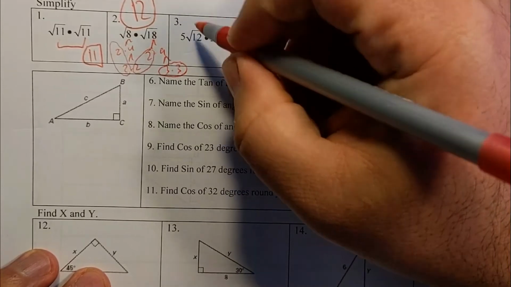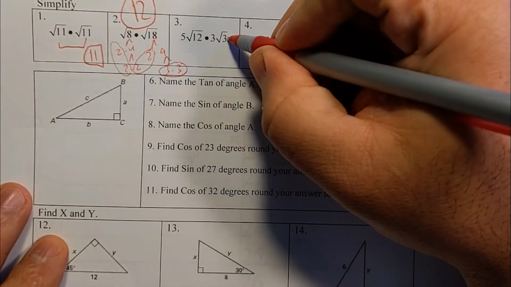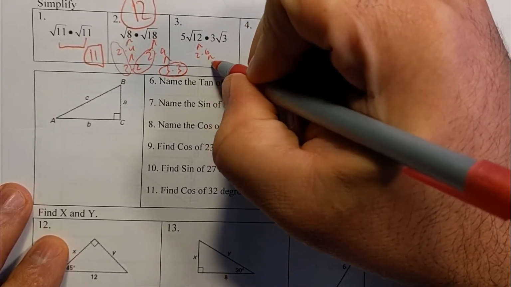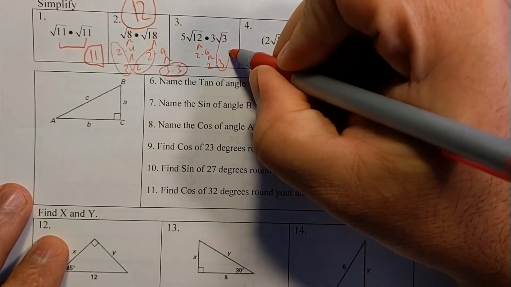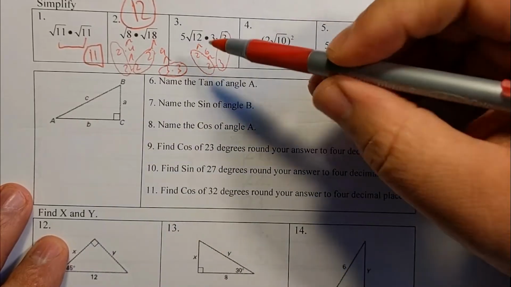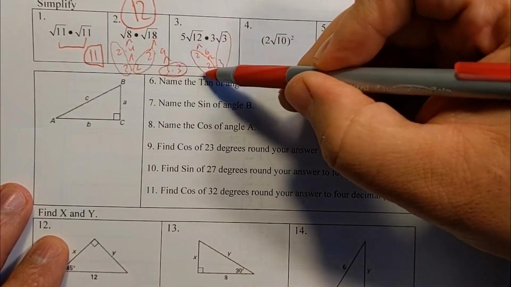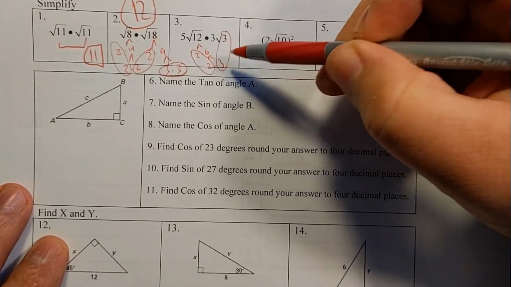Next one, you'd go square root of 12 and square root of 3. Well, the 3 is already prime, but the 12 you can factor it out. 2 times 6, 2 times 3. And then now you have a pair of 3s inside the square root. You have a pair of 2s inside the square root. So it's going to multiply with the 5 and the 3 that are already outside. So 5 times 2 would be 10, 10 times 3 would be 30, and 30 times 3 would be 90.